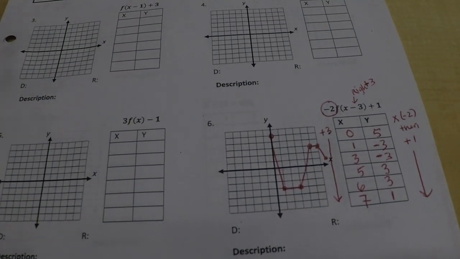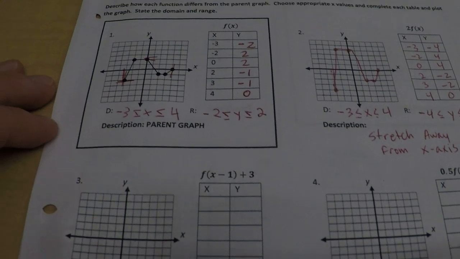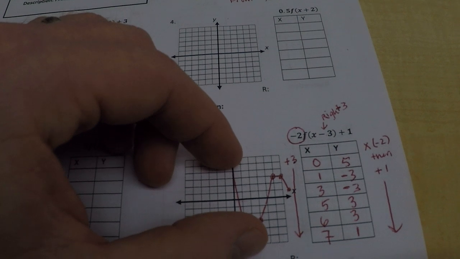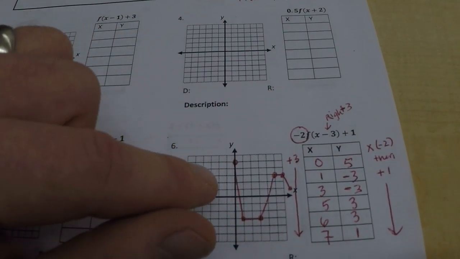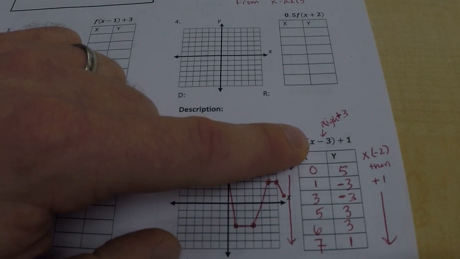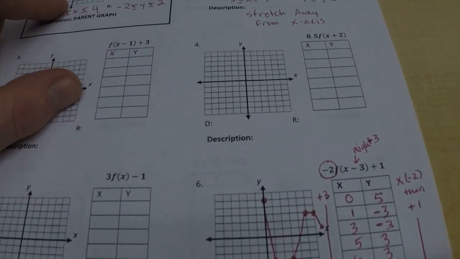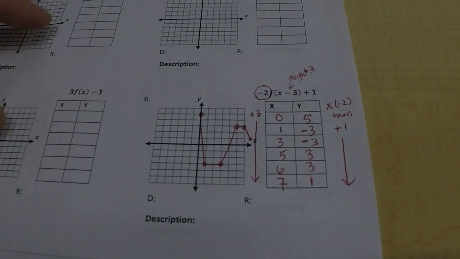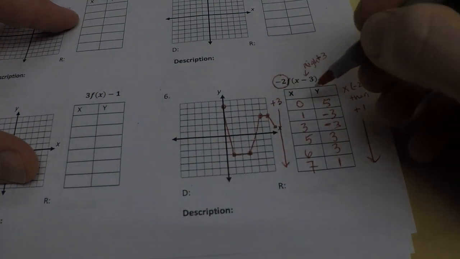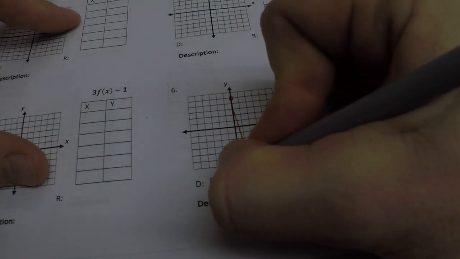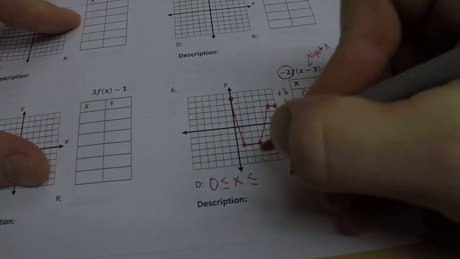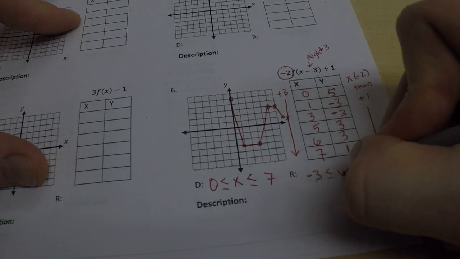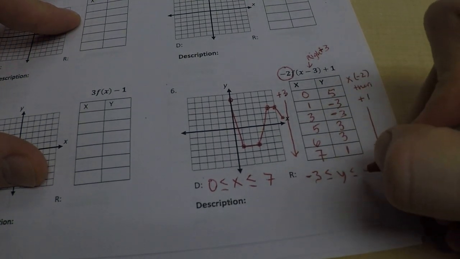so let's take a look at this picture. So this compared to the original, yep, it looks like it flipped. I can see that, flipped over. It also looks vertically stretched, so that's that 2. We can see it move to the right, so that's that -3 on the inside. And then we also can see it slightly moved up 1. That's a little harder to see it moving up 1 from there, but that did happen. So now look at the domain and range. The domain is the lowest x, so 0, to the highest x of 7. And the range is lowest y, -3, to the highest y of 5.